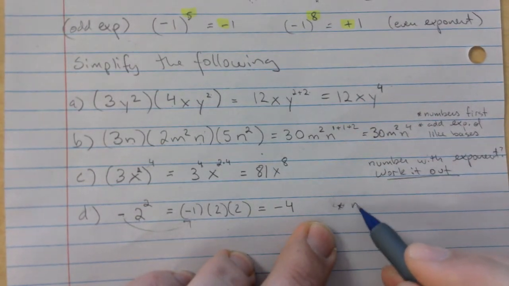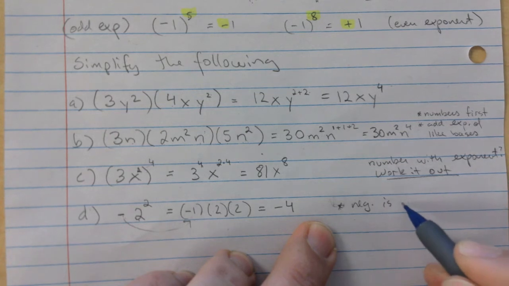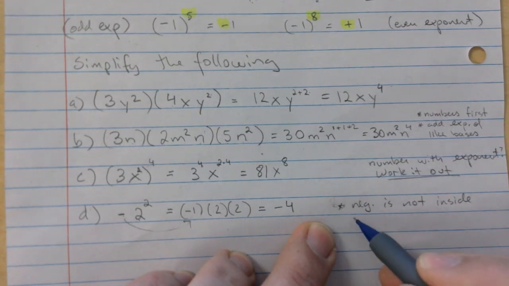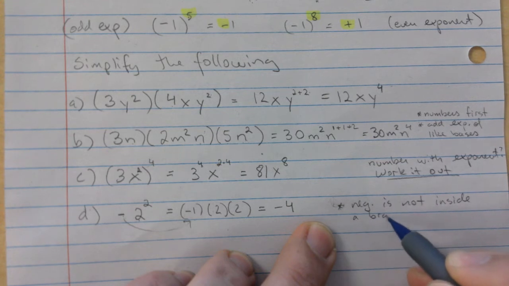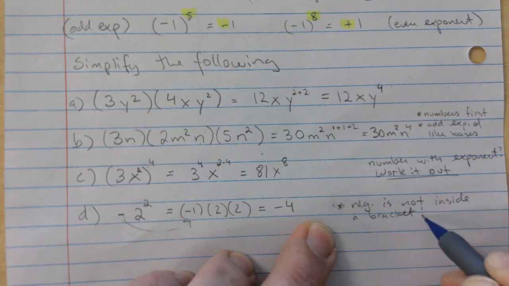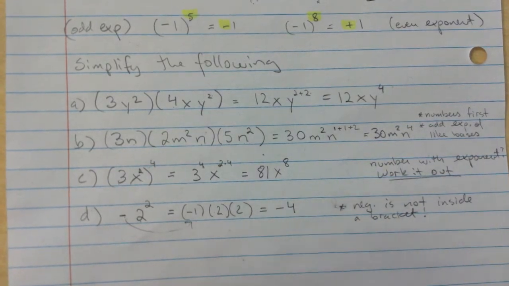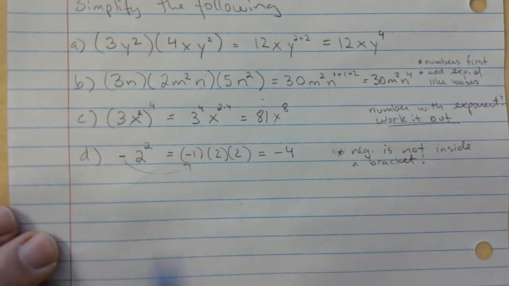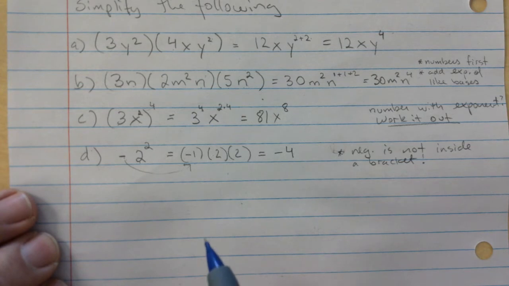I'll just make a note. Negative is not inside a bracket. Just in case you're wondering what happened there, right?